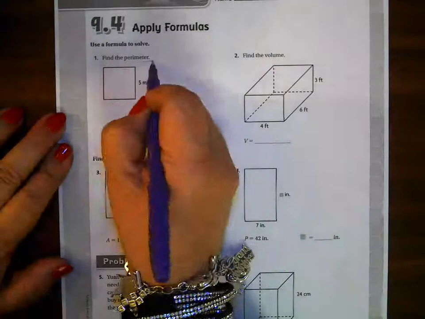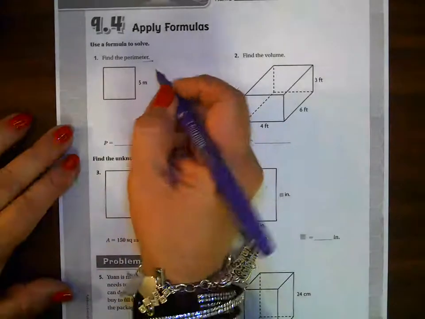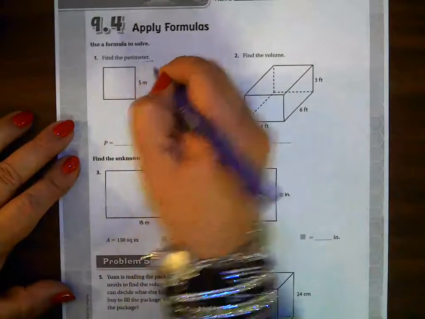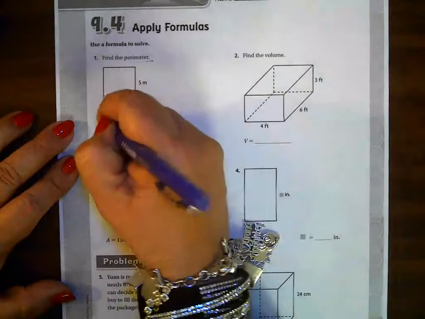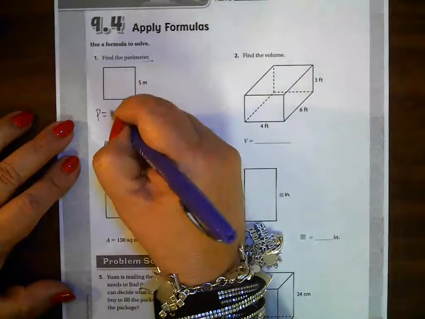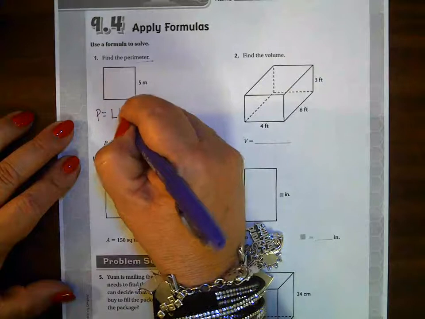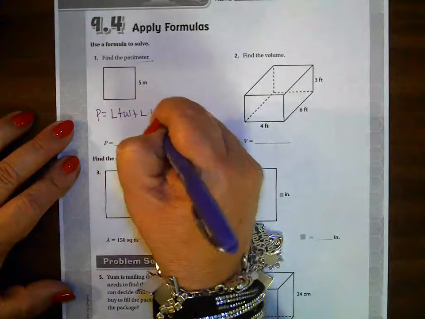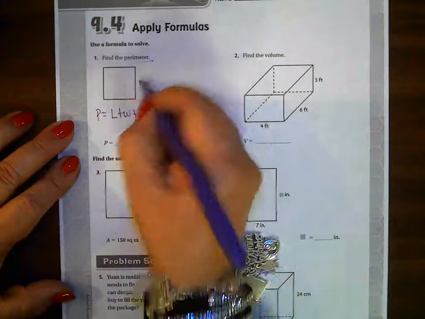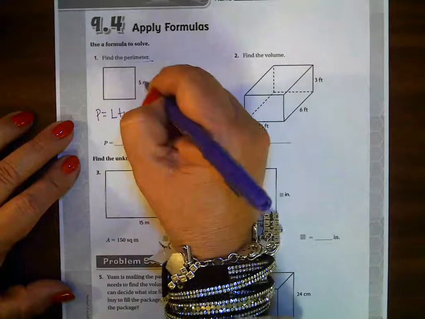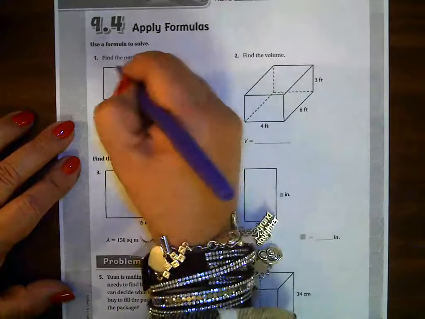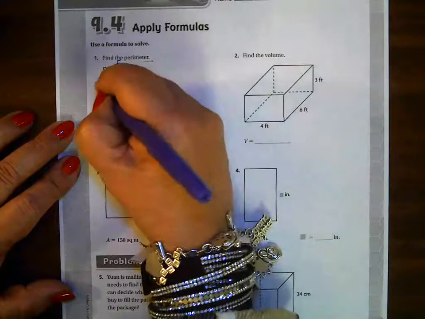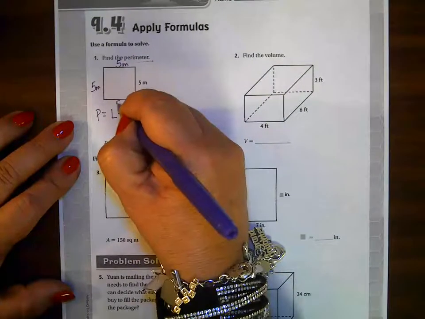We talked about, and you had your notes that we did today, perimeter, and we know that the perimeter is adding all sides together, right? So P equals length plus width plus length plus width. If I know that this is a square, I only need to know one dimension because then I know that this is 5 meters, that this is 5 meters, and this is 5 meters.